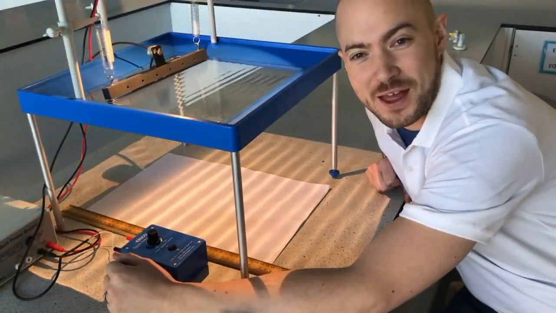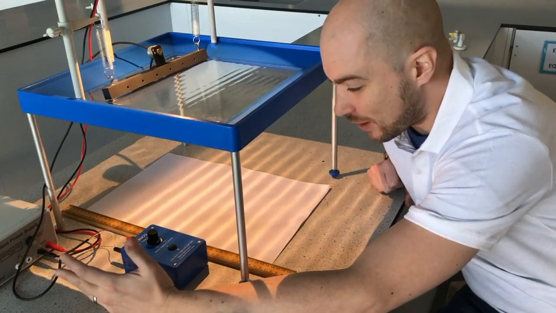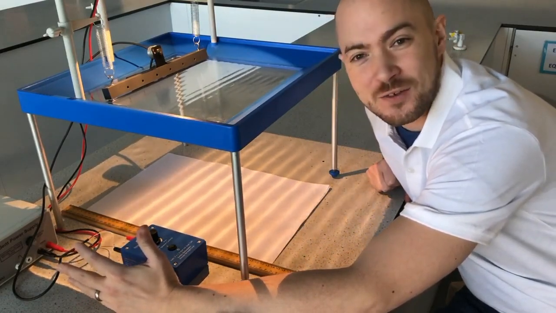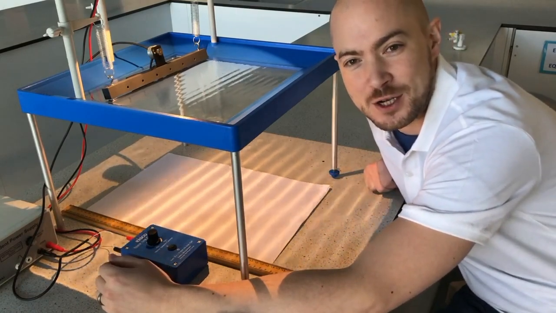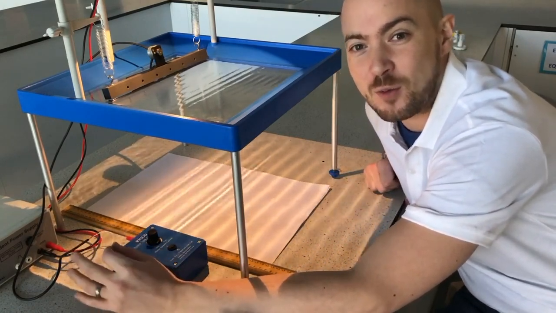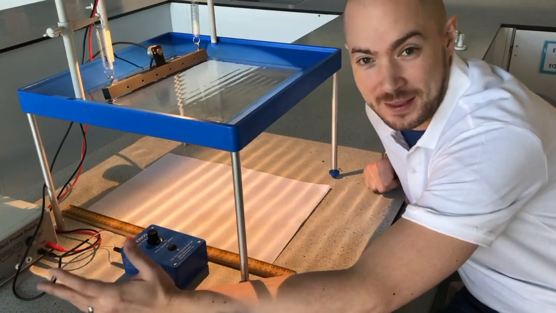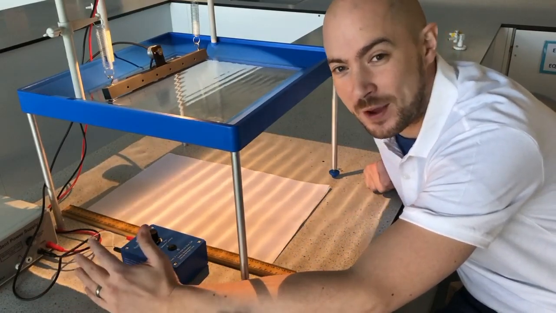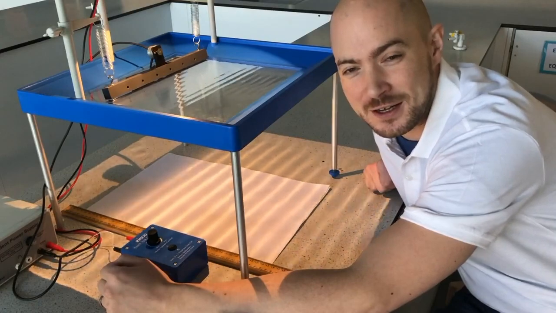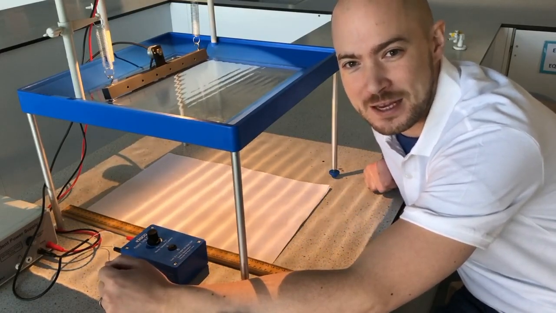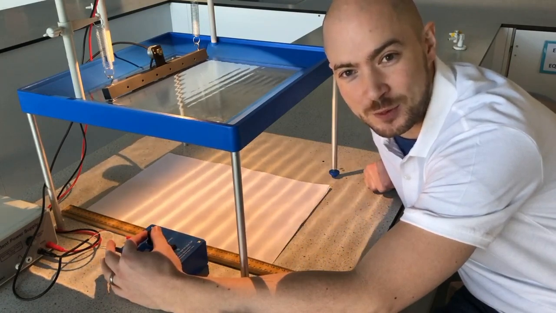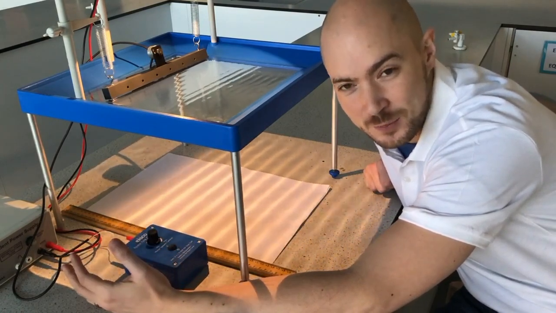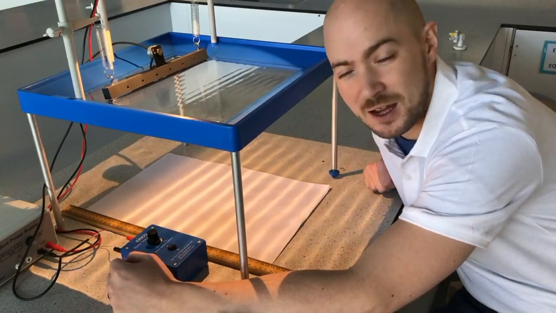Okay, so after all that, it's ready to use and it's working pretty well. One thing I have done is I've turned the lights out in the room and I've put some white paper down here so we can see the projections a bit easier. So now we can start taking measurements. Now the whole point of this is to take measurements of wavelength and frequency to then calculate the wave speed of these ripples. And we might want to vary the frequency of the ripples to see how that affects the wave speed. So let's start by doing the wavelength.